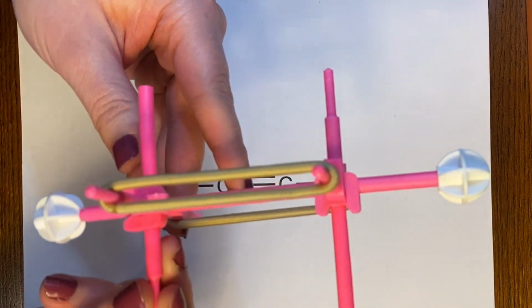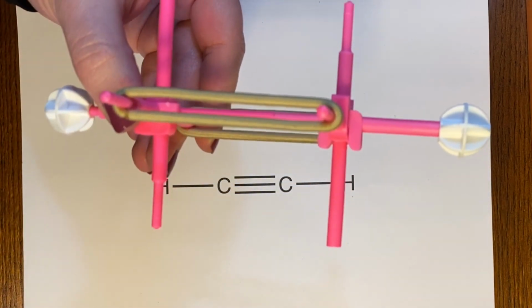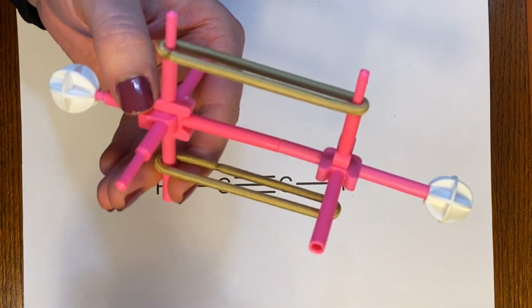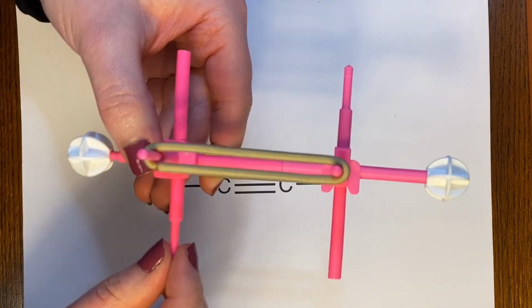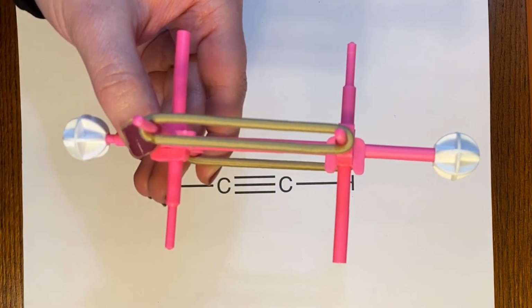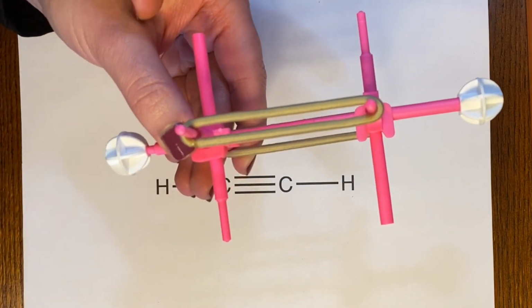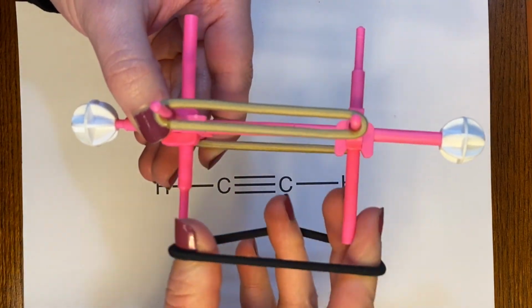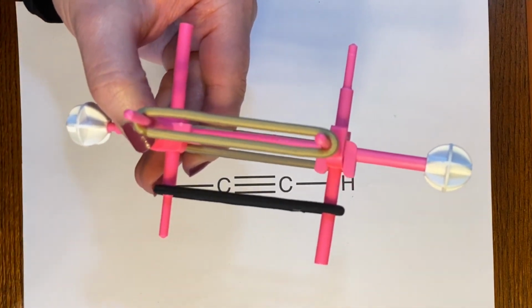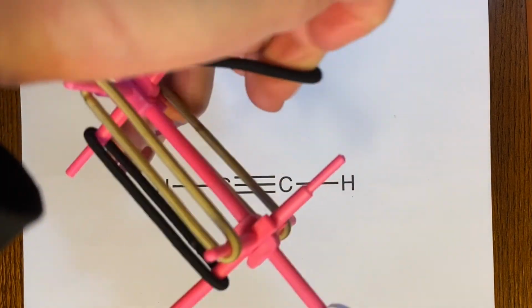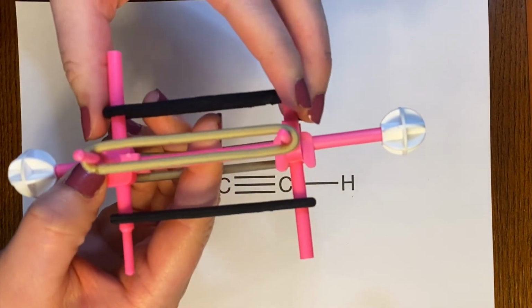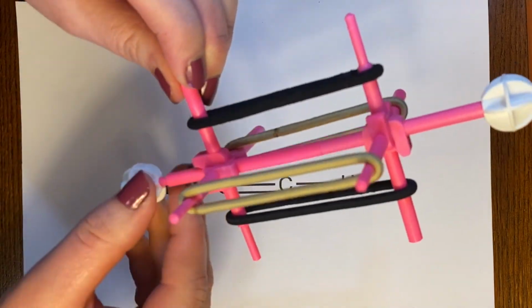If I need to put additional electron density between my carbons, those electrons have to go somewhere else. I already have the electrons directly between my structures. I already have electron density here and here, so my next pair of electrons to be shared is going to occur between these four lobes of my unhybridized p orbitals. And so to show that, I can put the rubber bands on at this position, and this position to show that additional overlap between my parallel and unhybridized p orbitals.